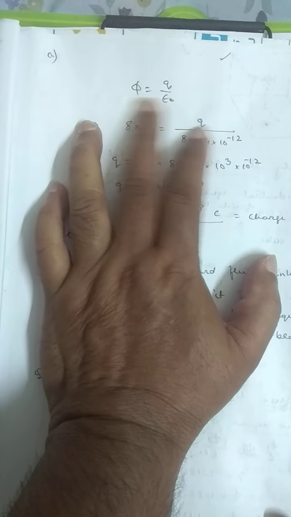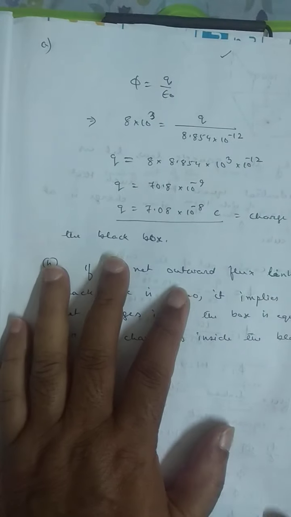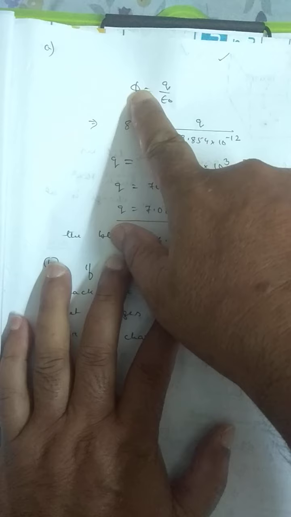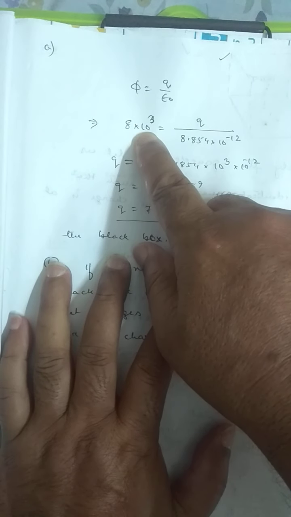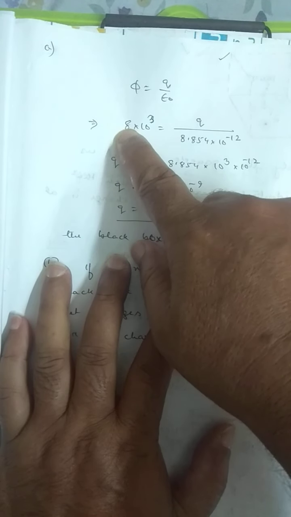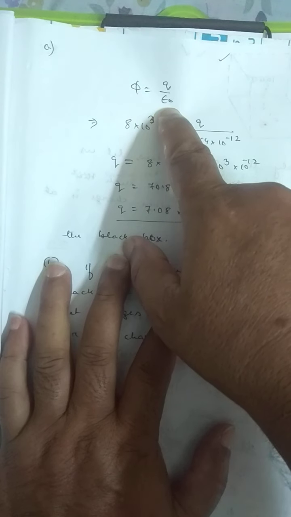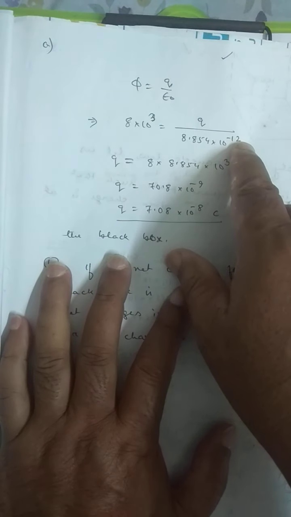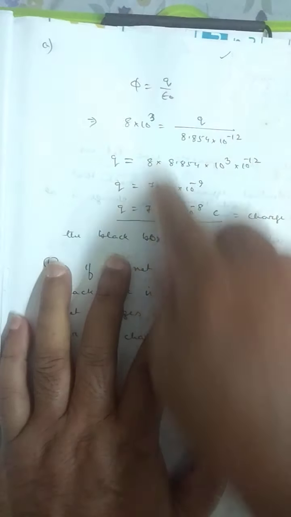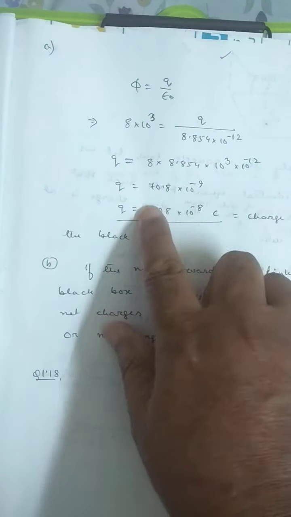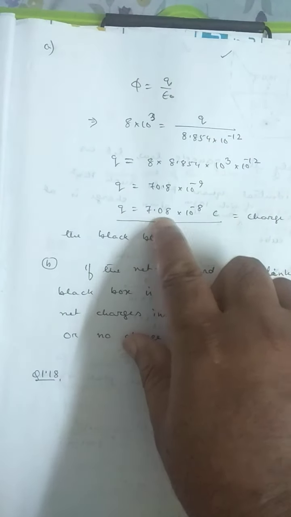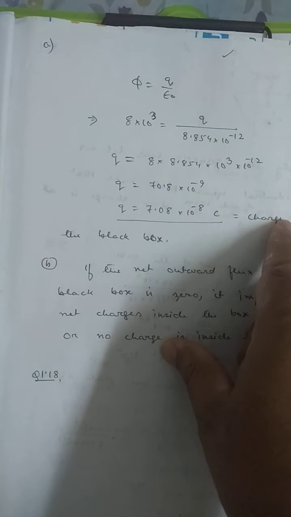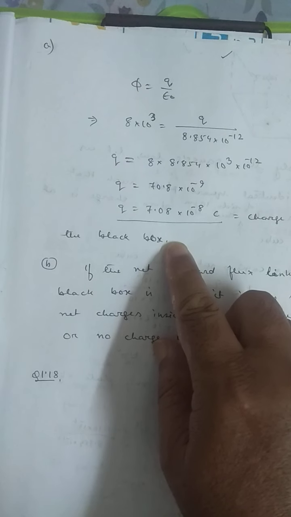What is Gauss's law? Phi is equal to Q by epsilon 0. What is the total outward flux linked with the surface of the black box? It is 8 into 10 to the power 3. What is the value of epsilon 0? 8.854 into 10 to the power minus 12. Therefore, cross multiplying, Q is equal to 7.08 into 10 to the power minus 8 coulomb. That is the charge inside the black box.